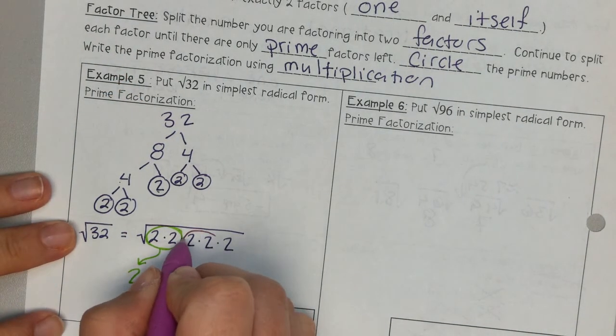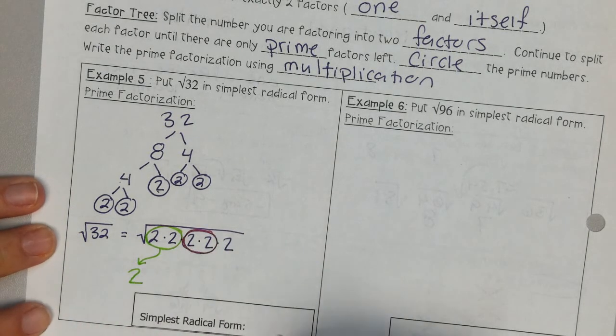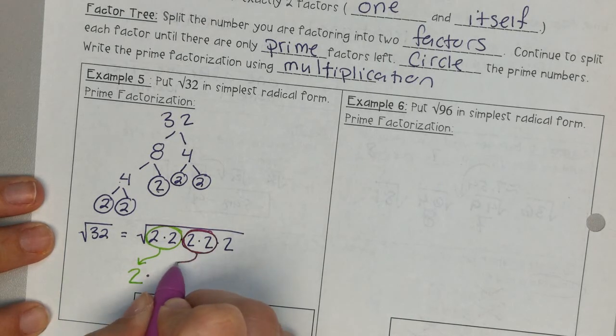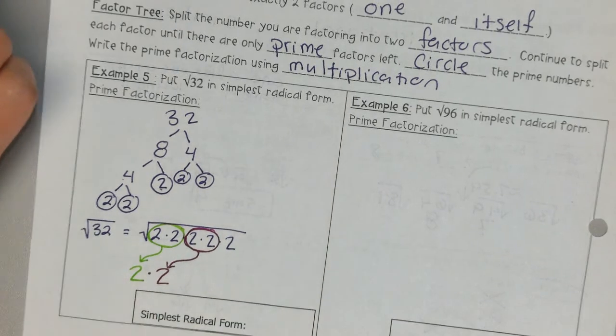Here's another pair of 2's. These 2's are exactly the same. What is 2 times 2? 4. When we take the square root of 4, what do we get? 2. So we're going to take another pair and write it outside the square root sign.